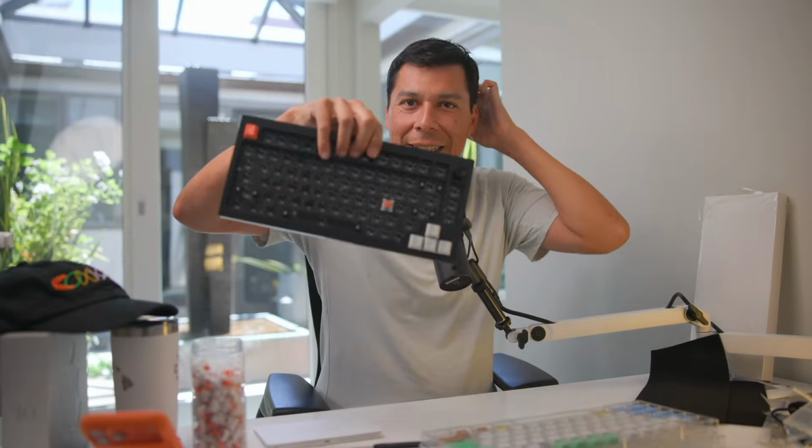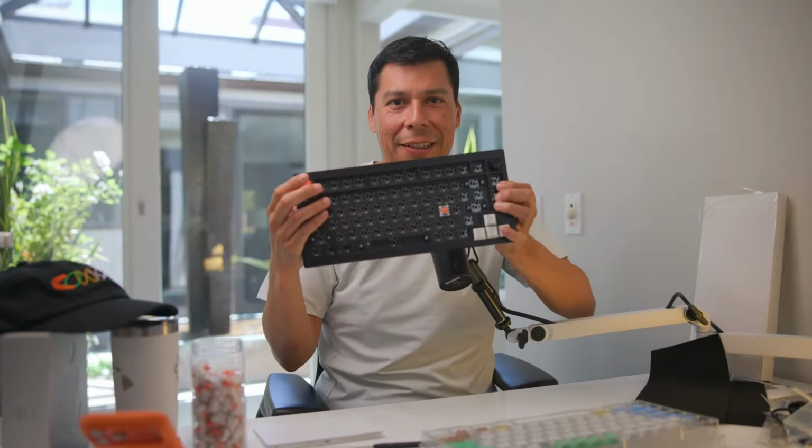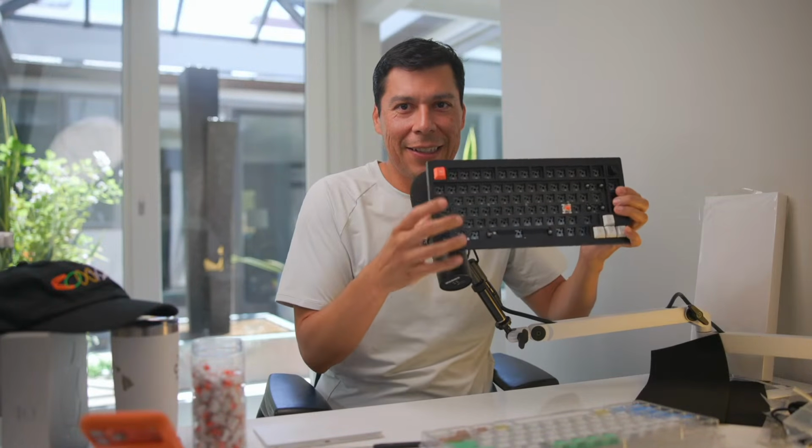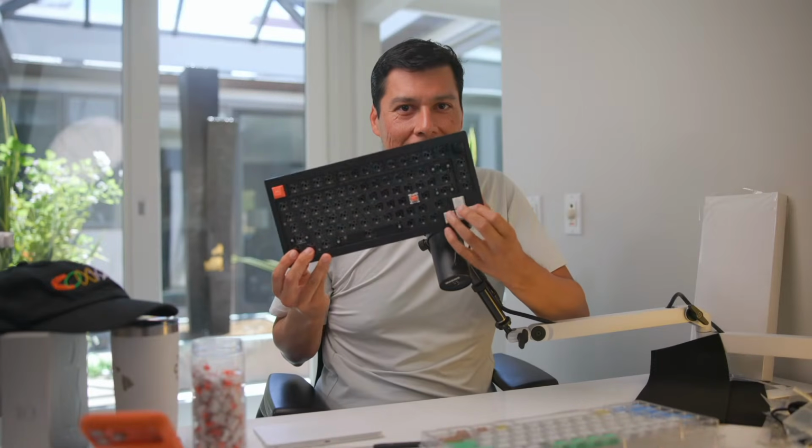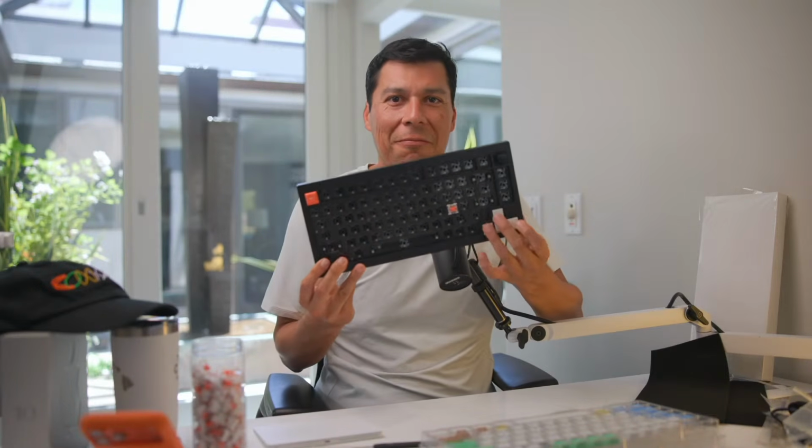All right, so we got the arrow keys, and then we got the escape key here. I feel like I'm playing a guitar. You know what I mean?